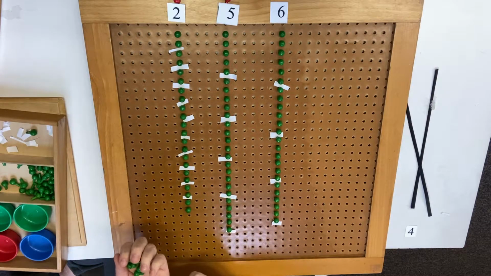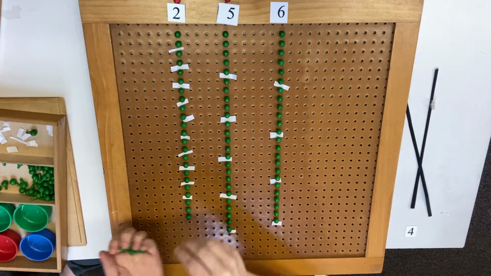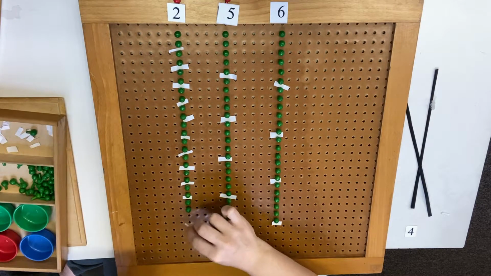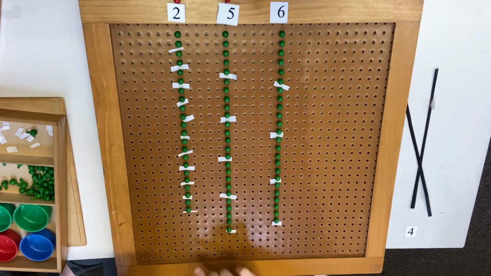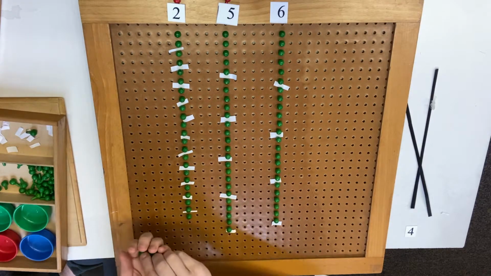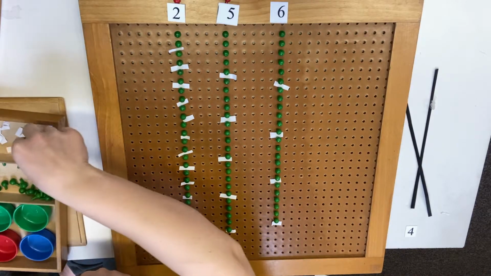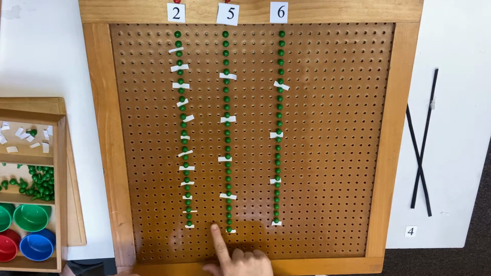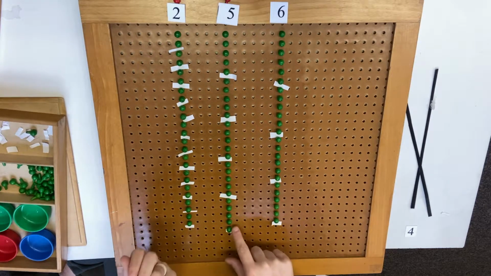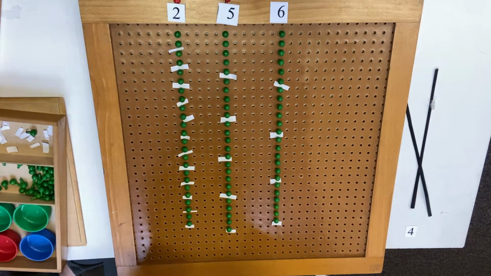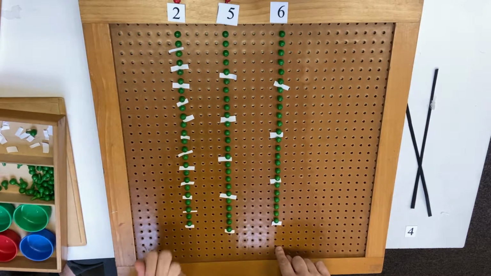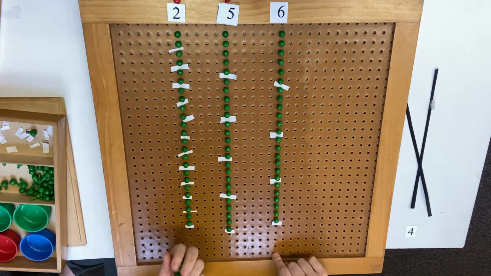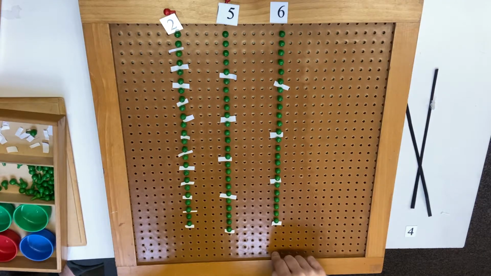I'm going to add 2. Oh, way too many. There we go. 2 is still the shortest one, so I'm going to add another 2. Just kind of went into autopilot there. And now 2 and 6 are the same, but 5 is the longest. So I'm going to add to 6. But if we look, I only have 1, 2, 3, 4, 5 spaces, and I need to add to 6.